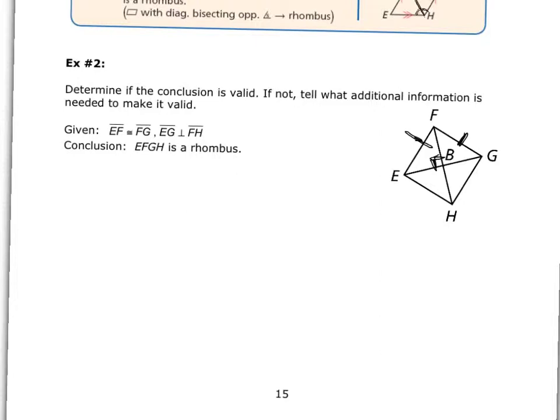But let's assume that it did give you enough information. Let's say that both of these were congruent. That would give you enough information that it could be a parallelogram. And since you have consecutive sides that are congruent, and you have a perpendicular line from the diagonals, it would be a rhombus.